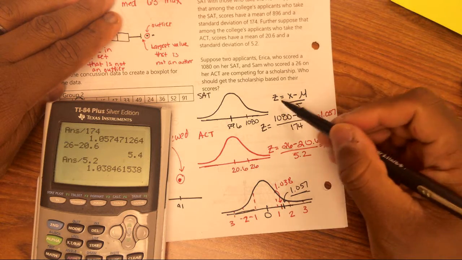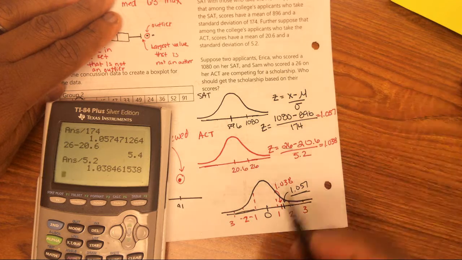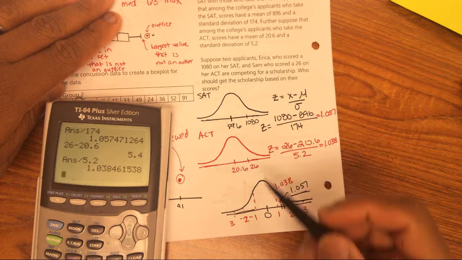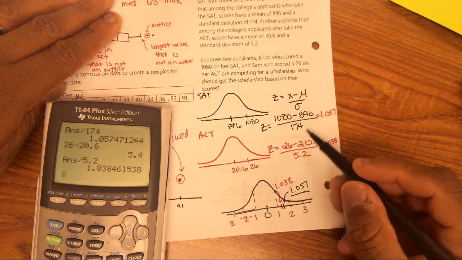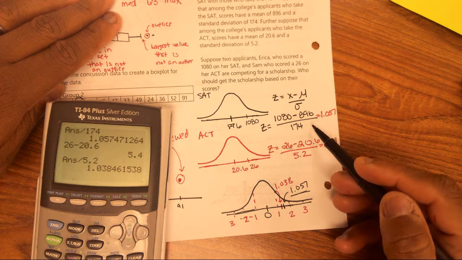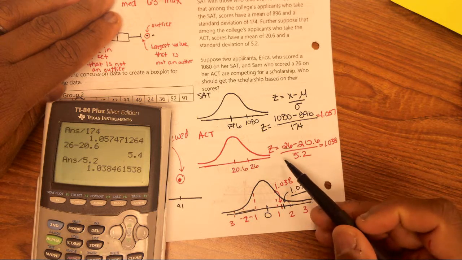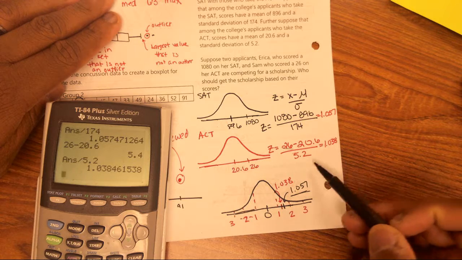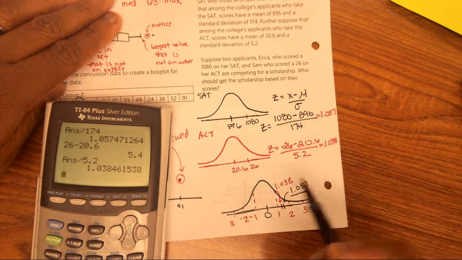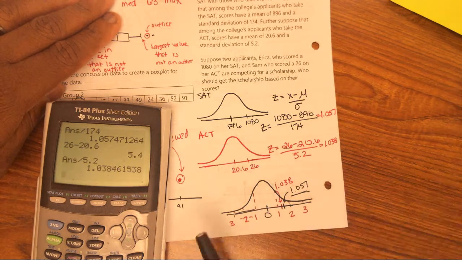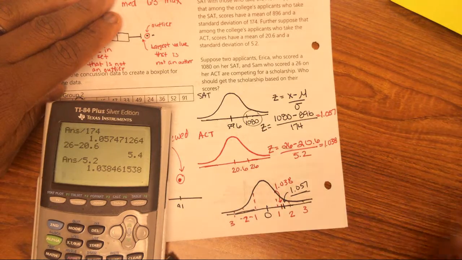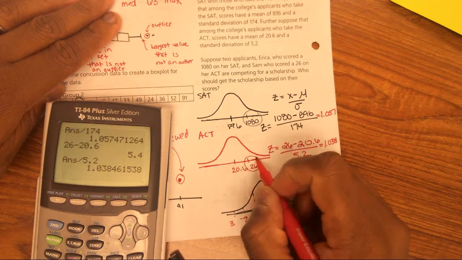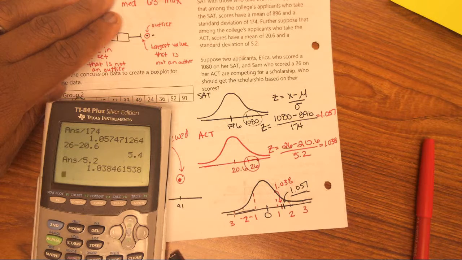And we find these Z-scores right here. Z-scores are the number of standard deviations above the mean. So for this curve, you're 1.057 standard deviations above the mean. For this curve, you're 1.038 standard deviations above the mean. And notice that both their values sit above the mean. So just remember, when you talk about a Z-score, you're talking about standard deviations above the mean.